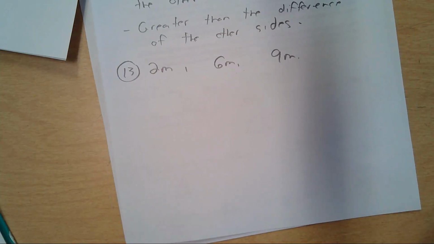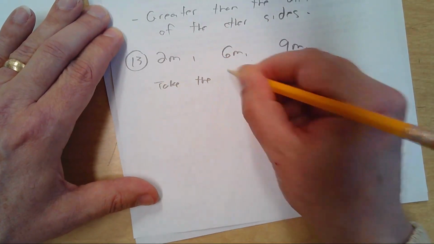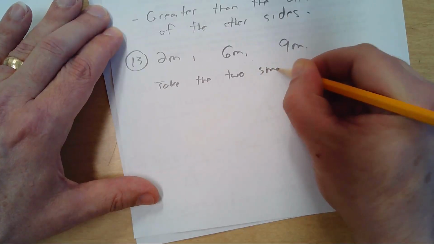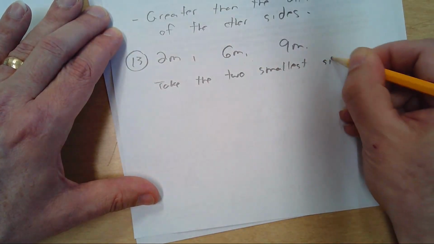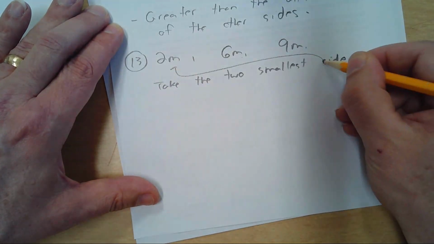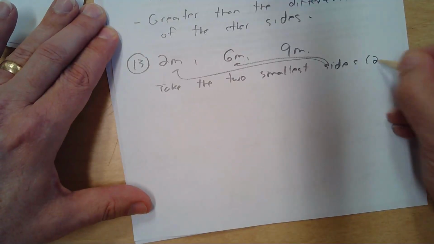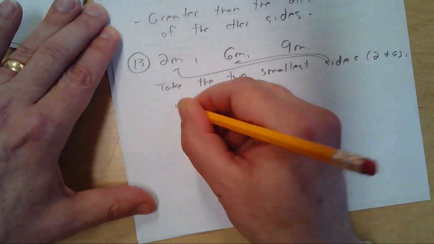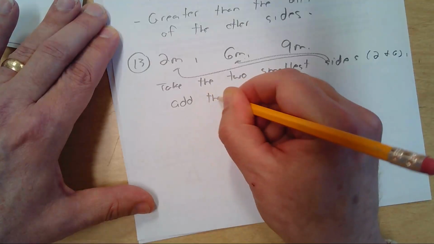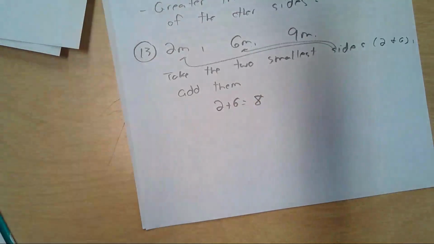So to figure this out, you take the two smallest sides, and in this case that would be your 2 meter and your 6 meter. Take your two smallest sides, 2 and 6, and add them. So 2 plus 6 equals 8.